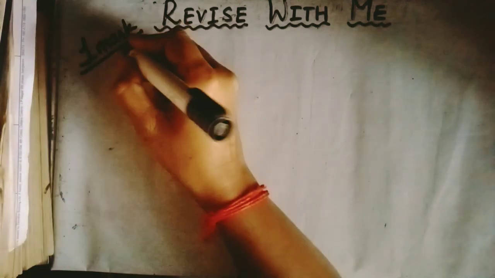I'll be revising all the questions which are likely to be asked for CBSE level also and Goa board also. So 1 mark questions. Let's do the first question.